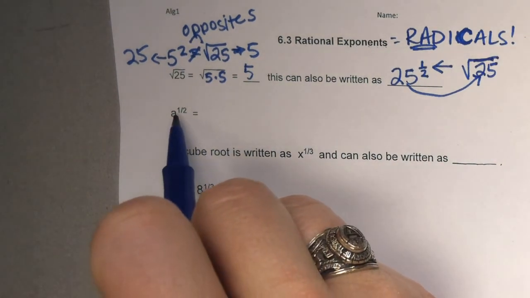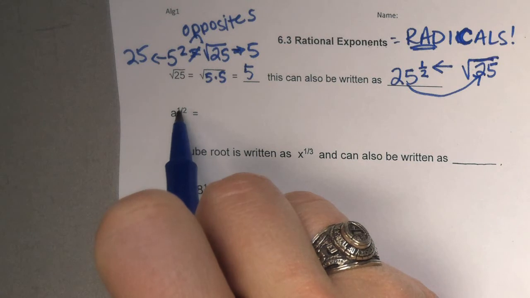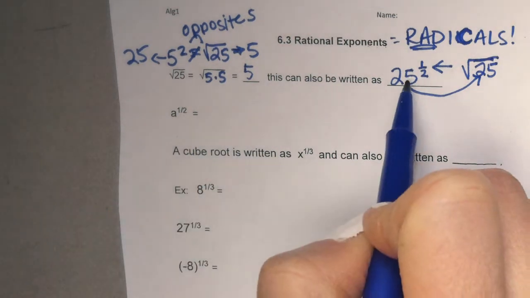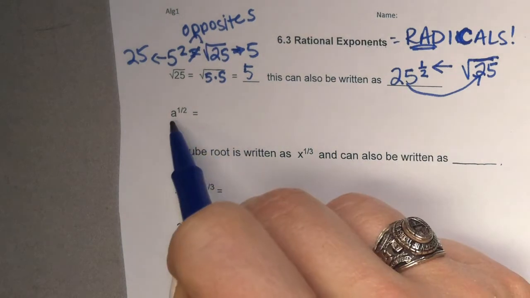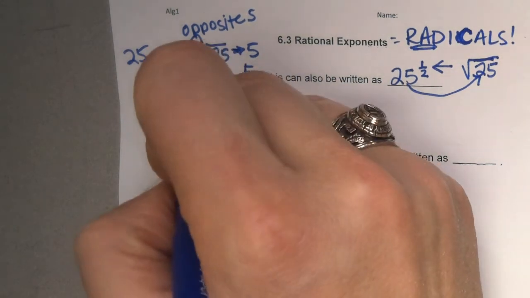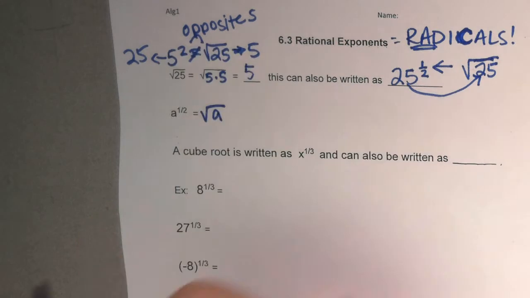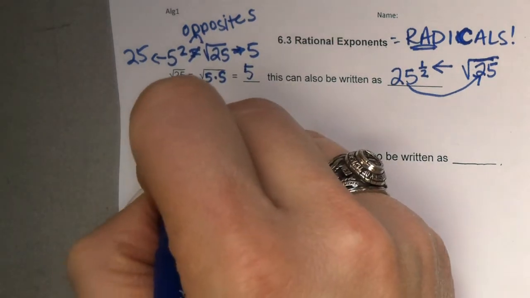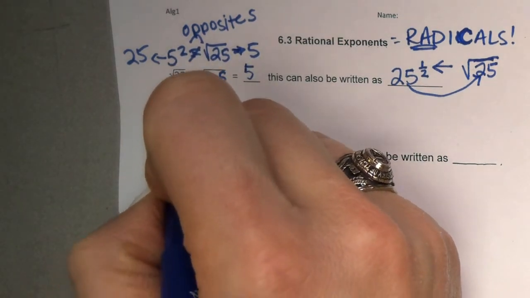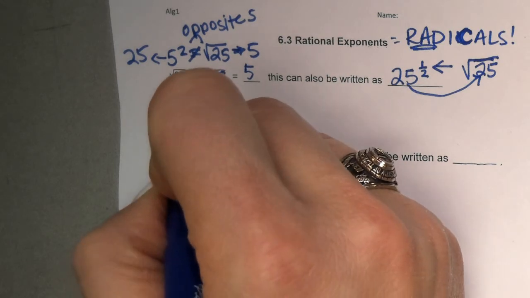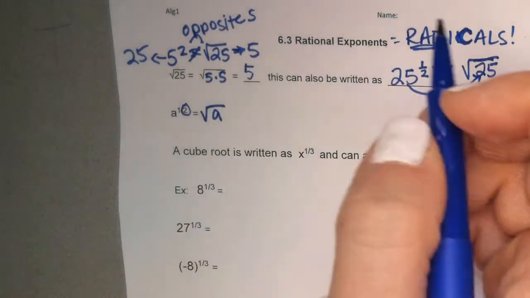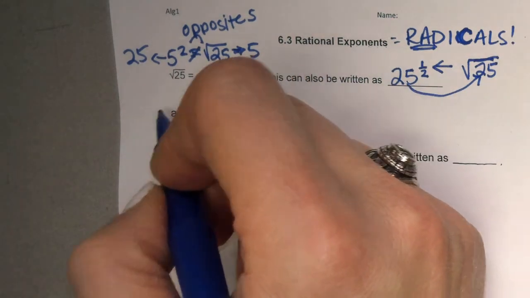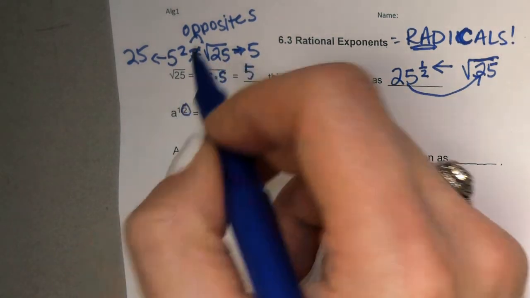Let's go backwards. A to the 1/2. A to the 1/2. If we said 25 to the 1/2 is the square root of 25, it's the same thing. What is A to the 1/2? Well, that's going to be the square root of A. Alright? And because it's a 1/2, you have this 2 here as the denominator of the fraction. That is just a regular square root, okay? Because it's 2, it's squared. A squared, square root, okay?